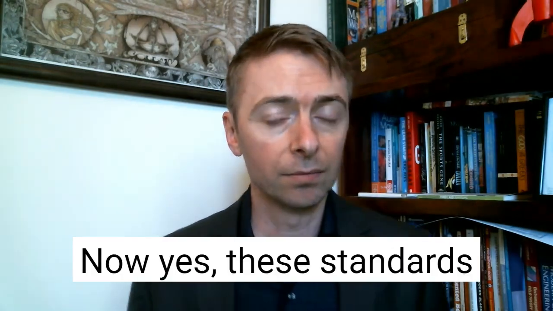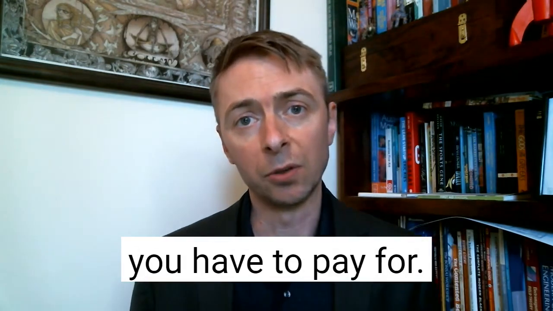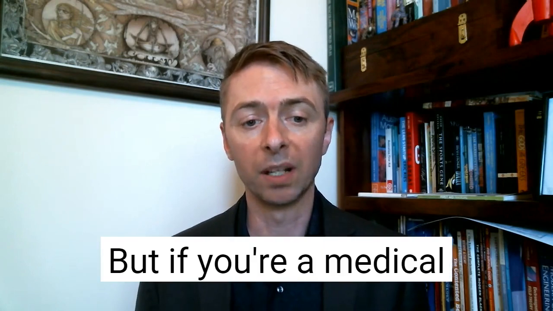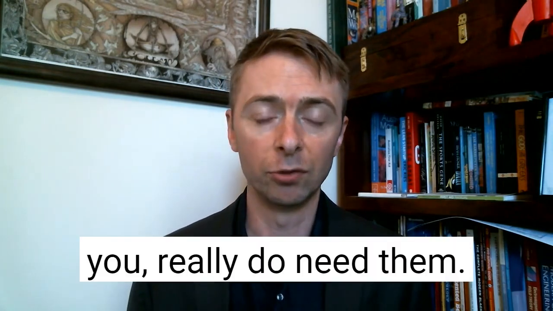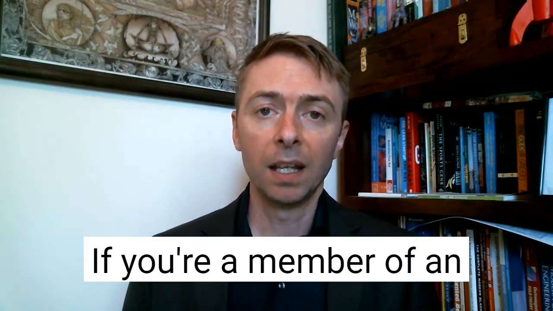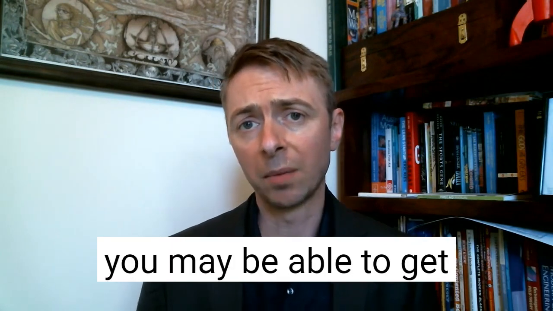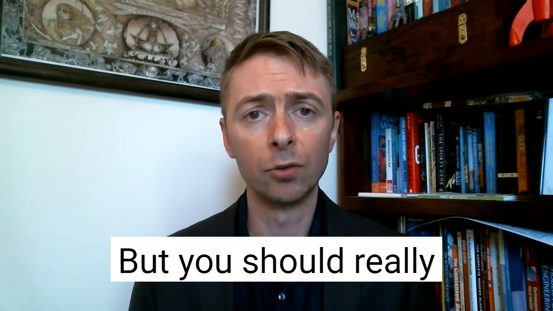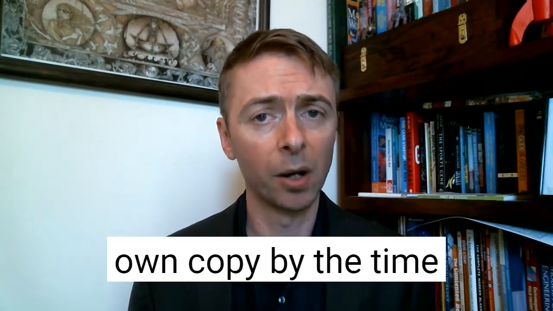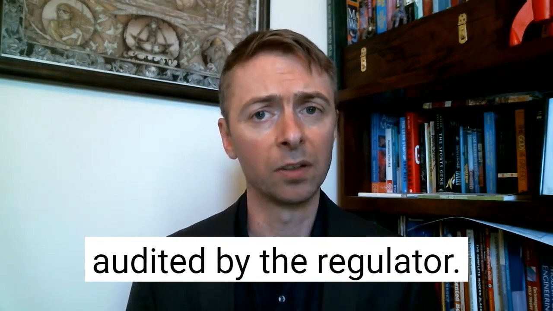Now, yes, these standards are documents that you have to pay for. Okay, but if you're a medical device manufacturer, you really do need them. If you're a member of an association or a university, you may be able to get a copy from your library, but you should really consider having your own copy by the time your QMS is being audited by the regulator.